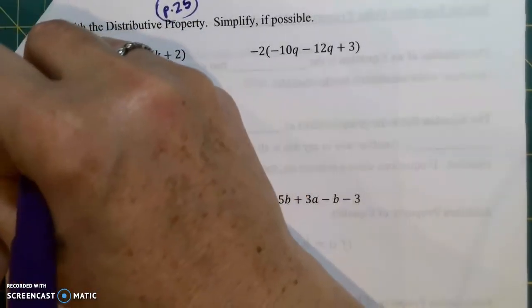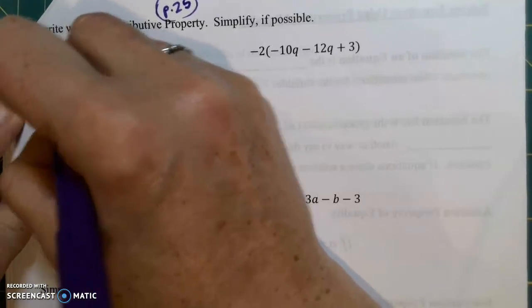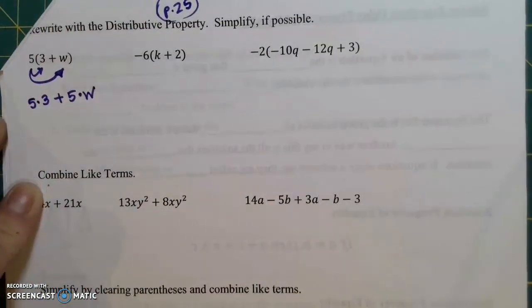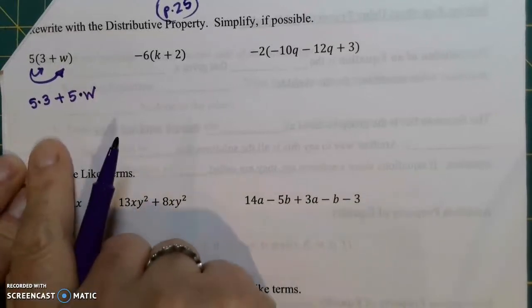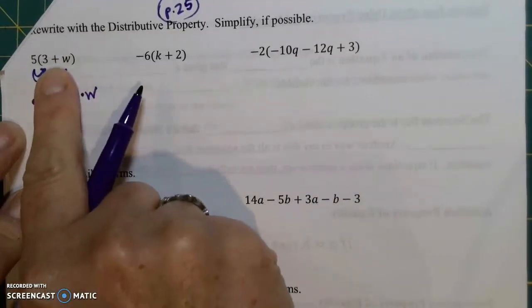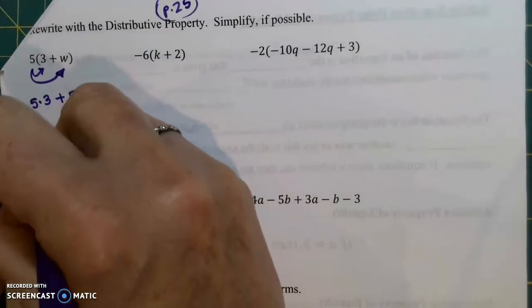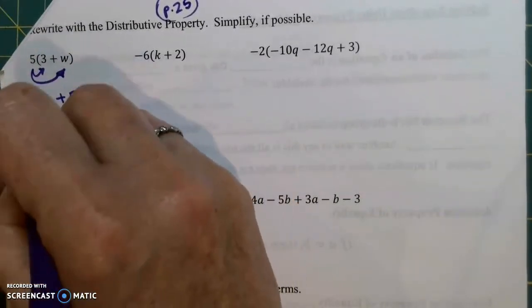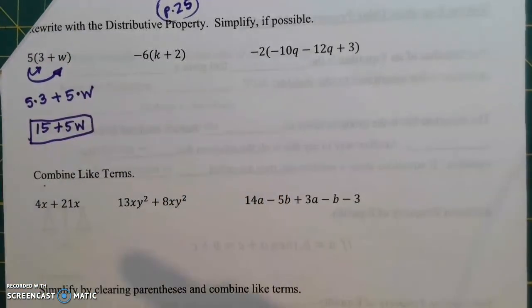And you might not necessarily need to write these in between steps, which is fine. I am going to put them here just so you can see what all I'm thinking about. So I'm doing the 5 multiplied by each thing in there. So then I can get 15 plus 5w would be my simplified answer for that one.